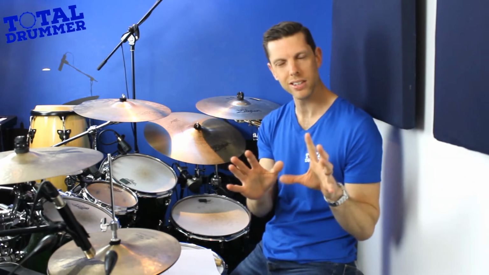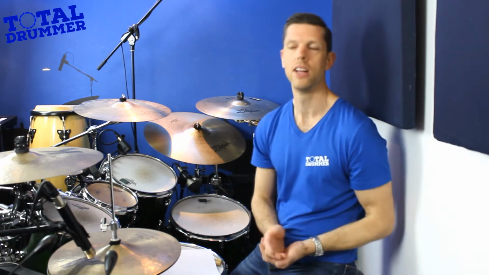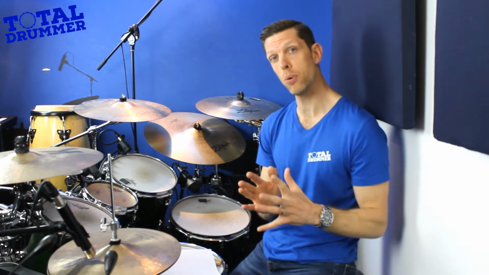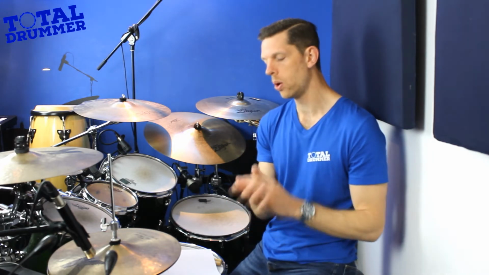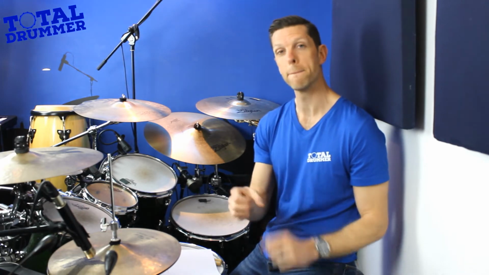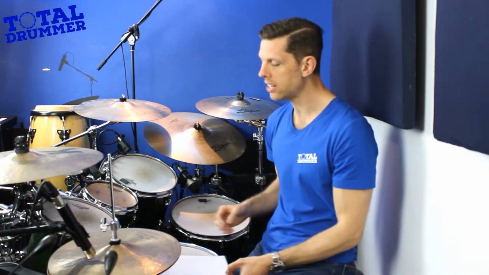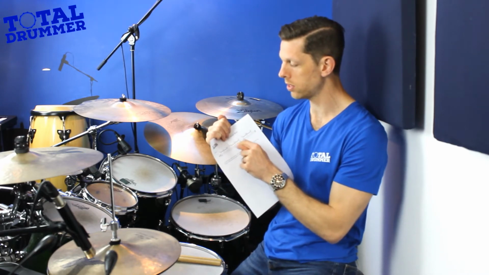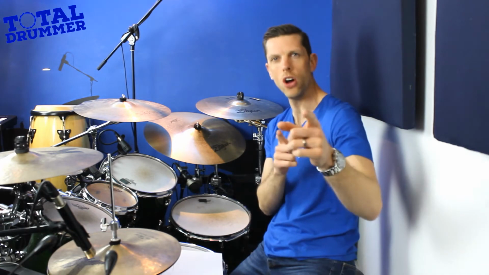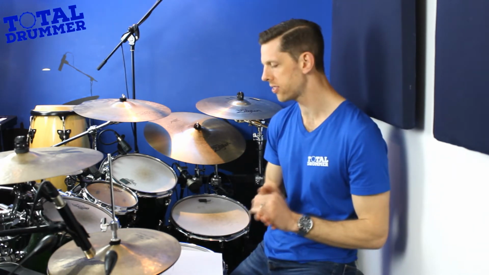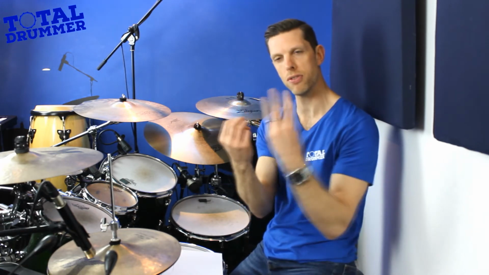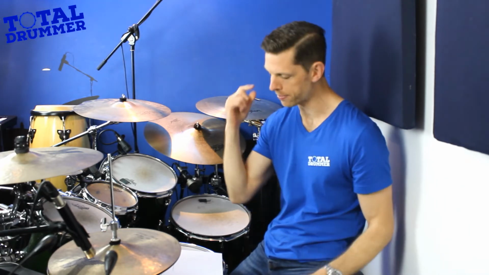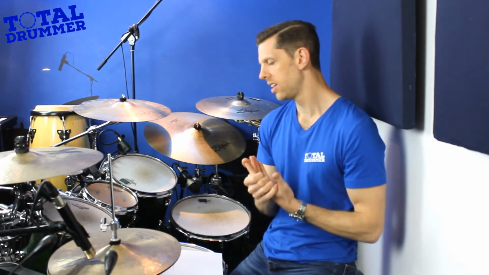So 9/8 is 9 eighth notes in a bar, we've just established that. Now how do we play this thing? There are several ways. In this example, we're going to split it evenly into groups of 3. And you can see on the music there, they are grouped like that. 1, 2, 3, 1, 2, 3, 1, 2, 3. Because there are 3 lots of 3 in 9. 3 threes is 9. So we're just going to do that. And do you know what?